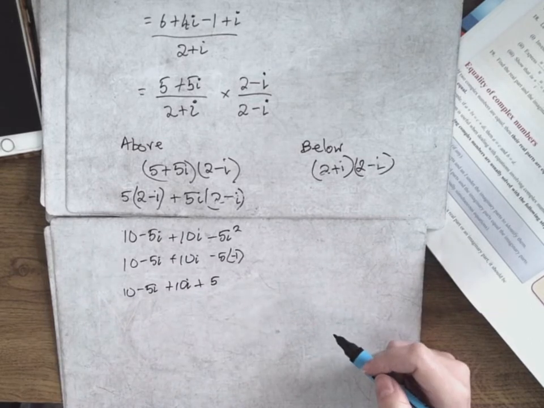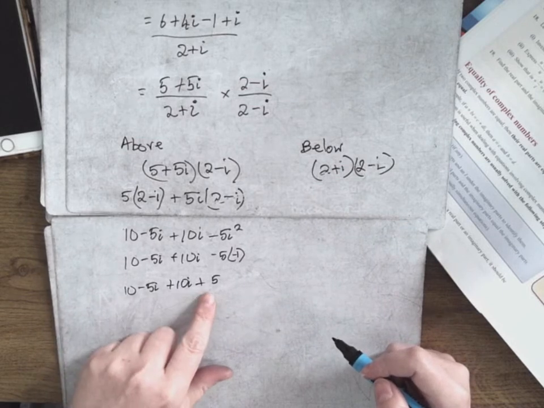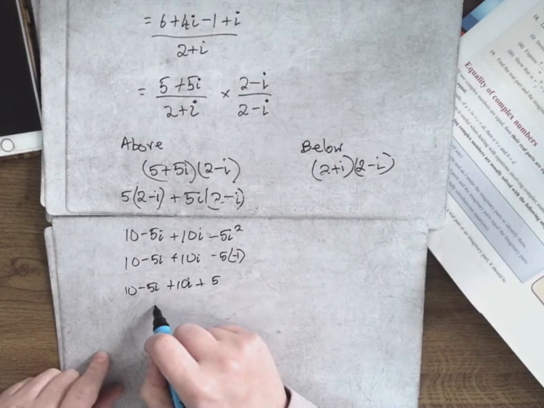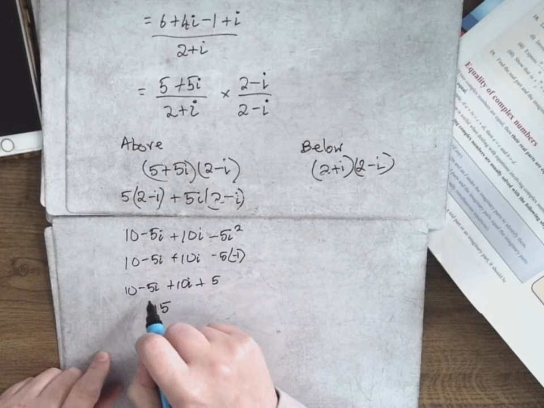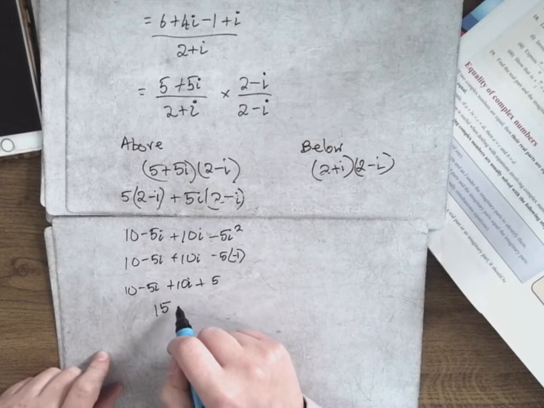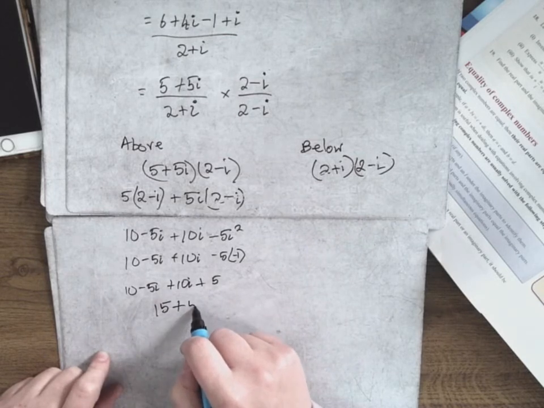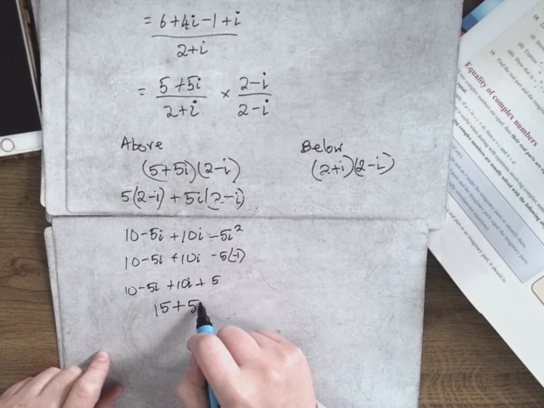Real bits together, imaginary bits together. So 10 plus 5 will give me 15. And minus 5I plus 10I will give me plus 5I. So that's what I get above the line.